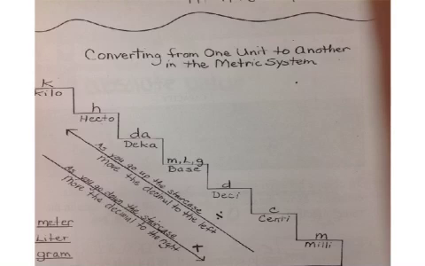This is a staircase image that can be used to easily convert one unit to another using the metric system. In the middle we have our base unit, which is a meter, a liter, or a gram. Let's go up the staircase first. We have deca as our prefix, so let's stick with the base unit of meter. A decameter is 10 meters. A hectometer, remember, powers of 10, so you're multiplying by 10 each time up here. So a hectometer is 100 meters. And finally you have kilo. A kilometer is 1,000 meters.